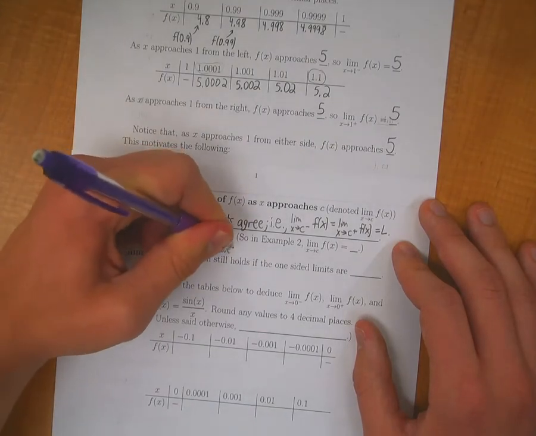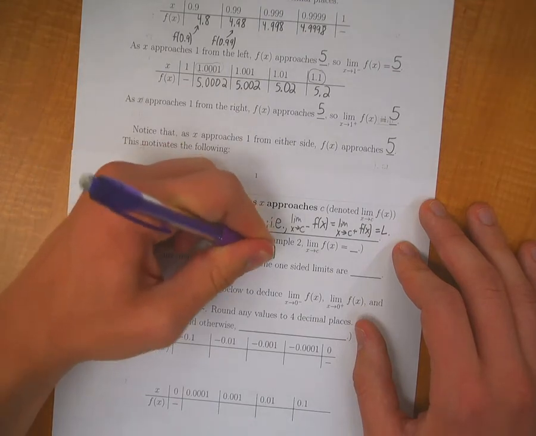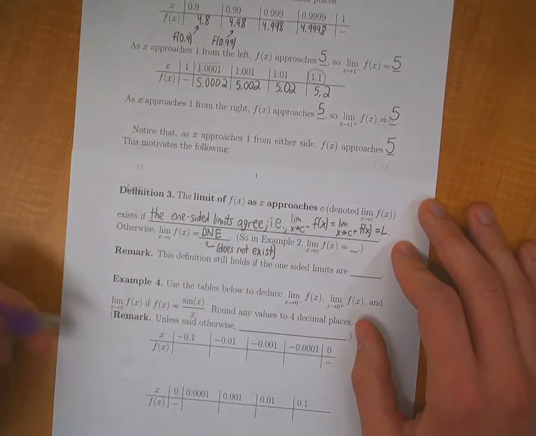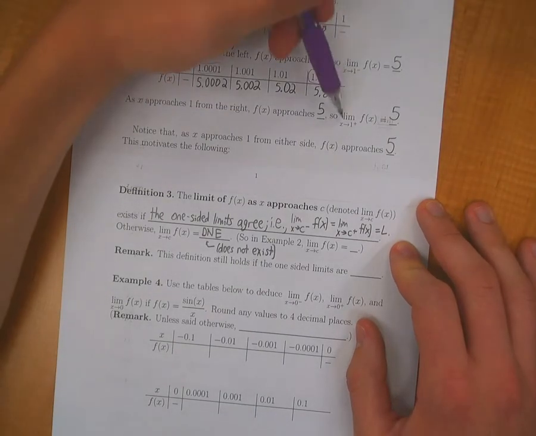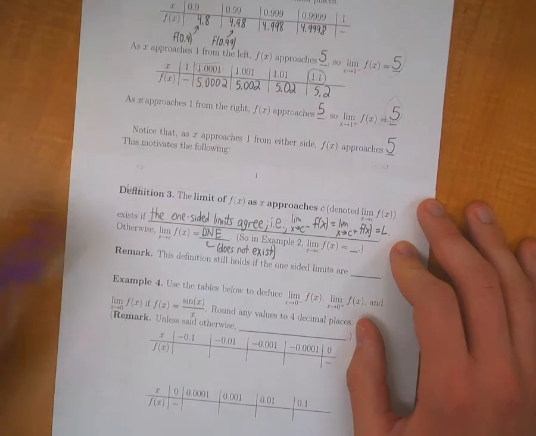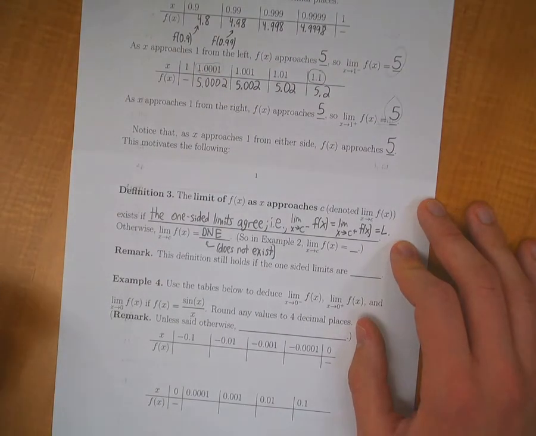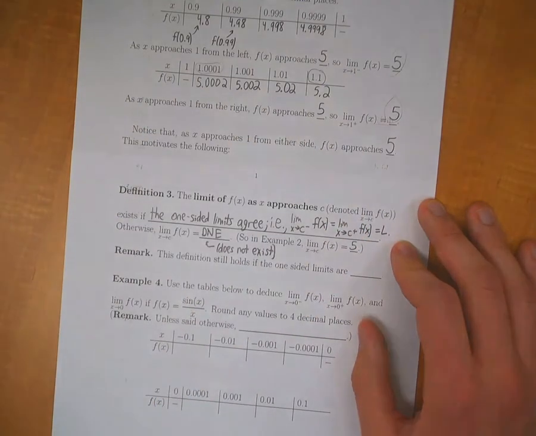So does not exist. Okay? So in the context of example 2, since the one-sided limits agree with each other with the value of 5, that will mean that the limit as x approaches c is simply just going to be 5 in this situation. Okay?